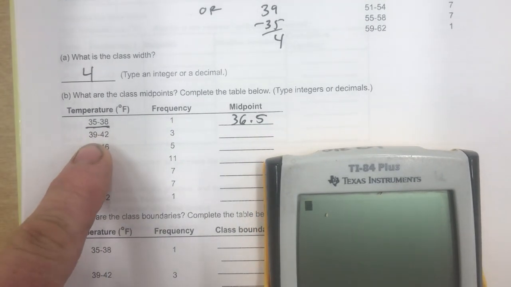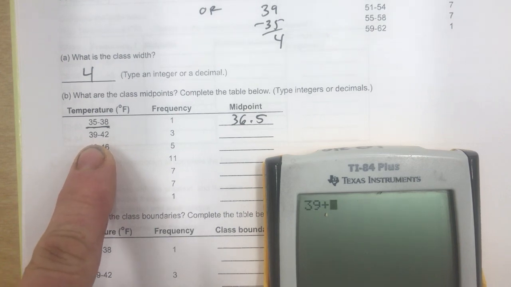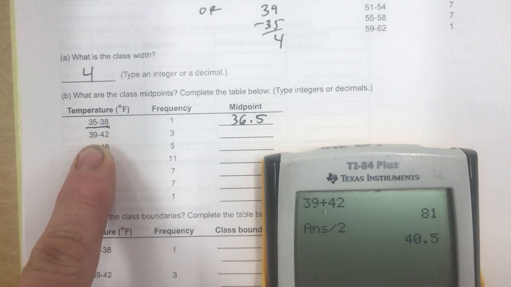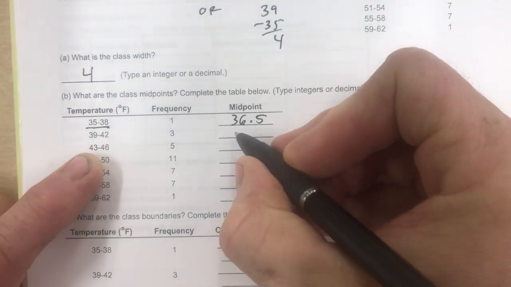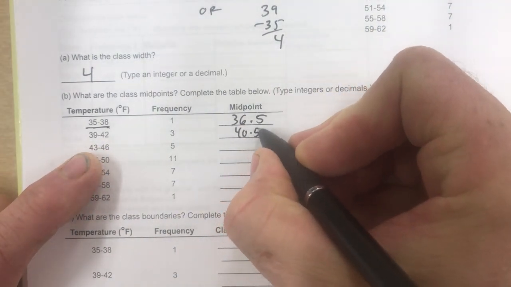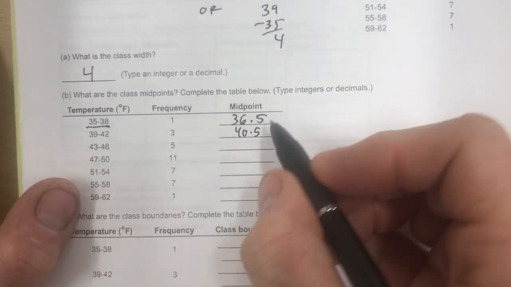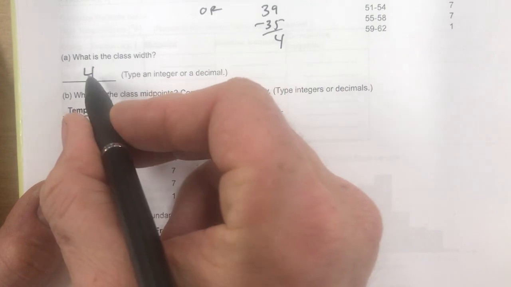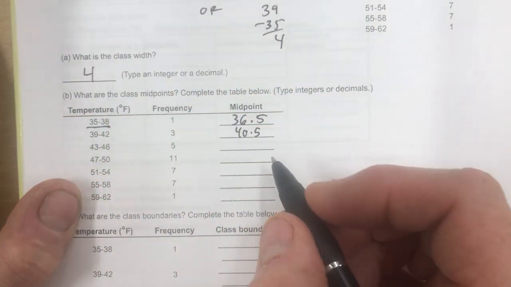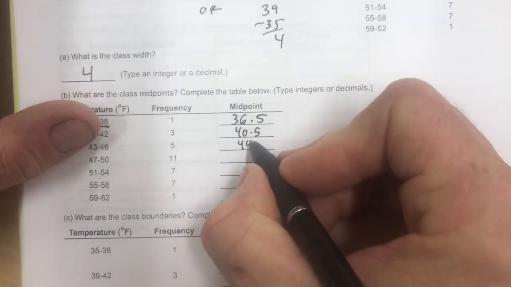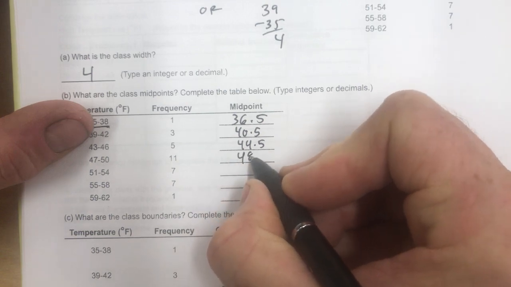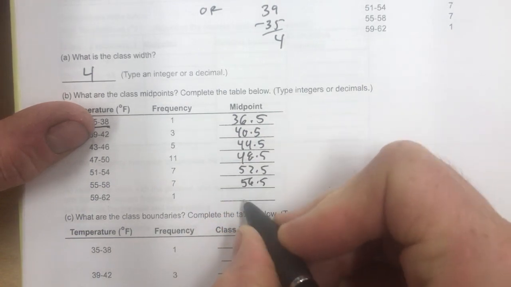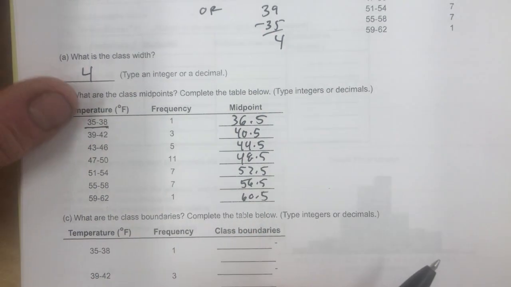The next one here, 39 plus 42 divided by 2 equals 40.5. Now, if you notice, 36.5 plus 4 is 40.5. 4 is my class width. So if I just add 4, 44.5, 48.5, 52.5, 56.5, 60.5, and there's all my midpoints.